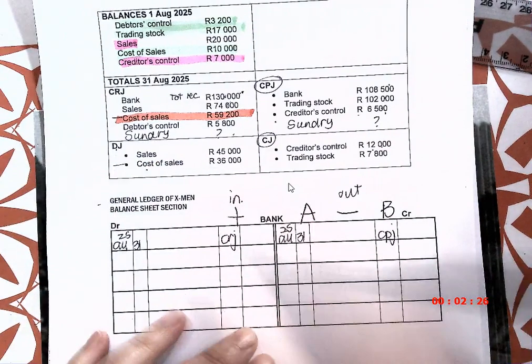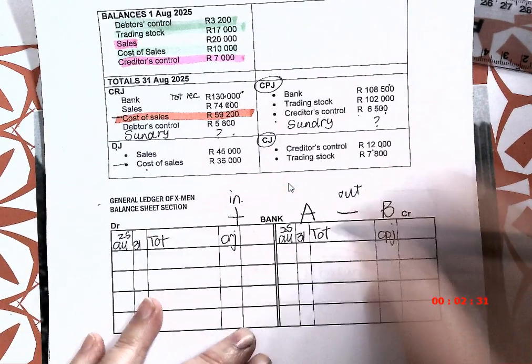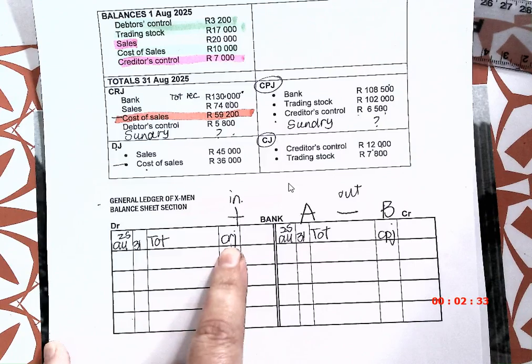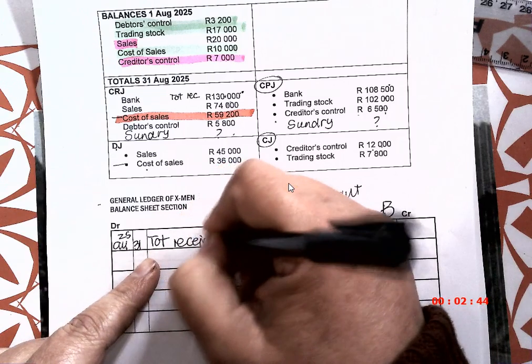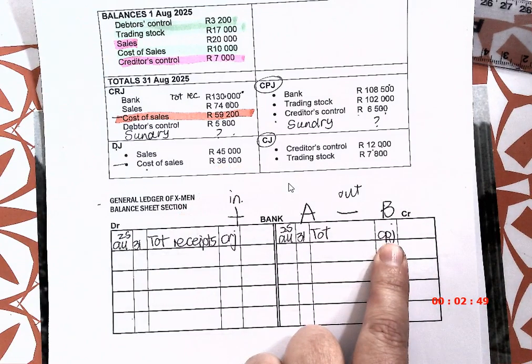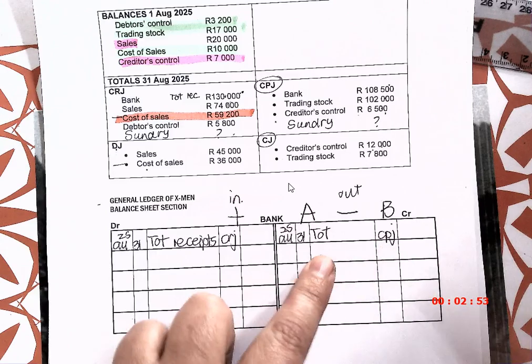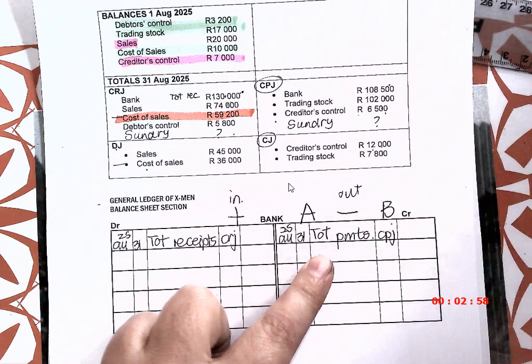Next. And both of them are totals. But now, this one is the cash receipts journal, meaning this is total receipts. You see? This is the cash payments journal, so this is total payments. Can you see they work together?